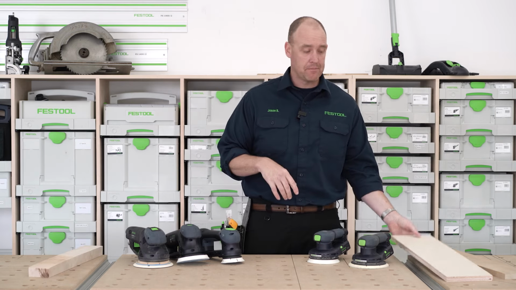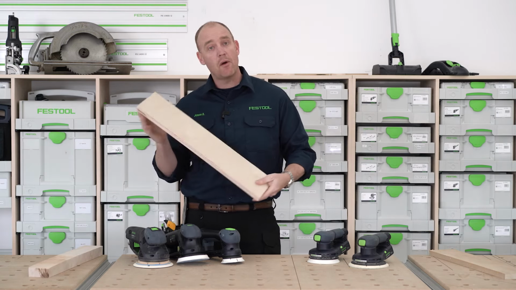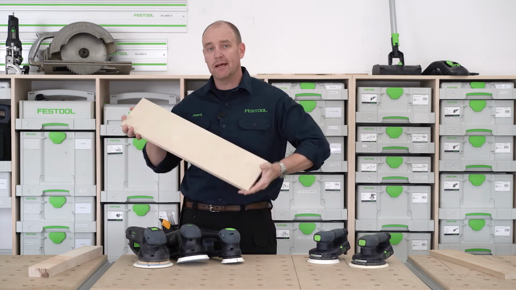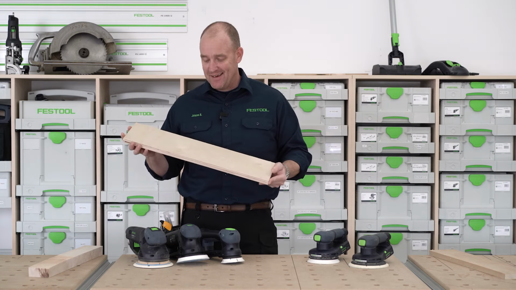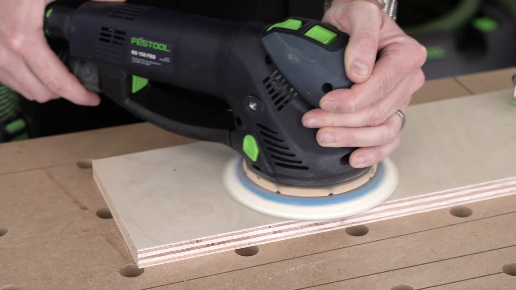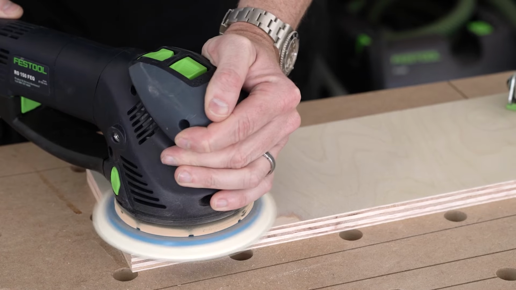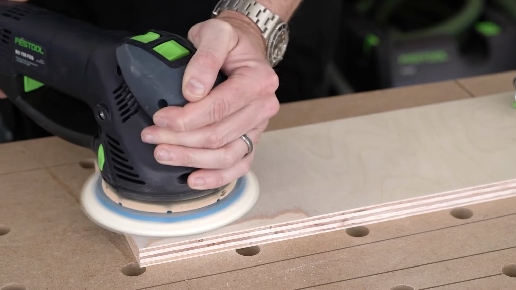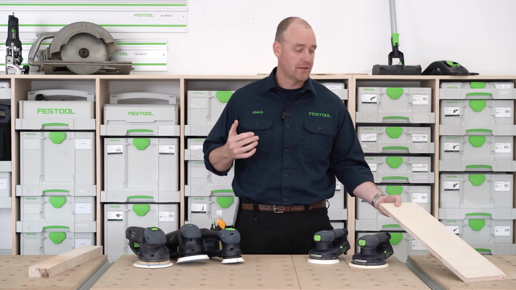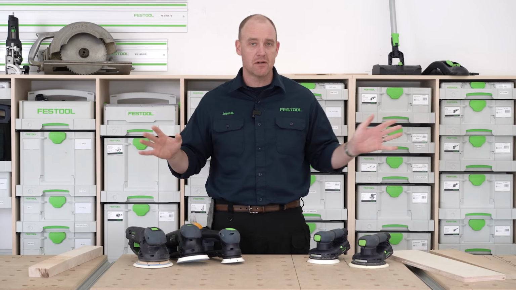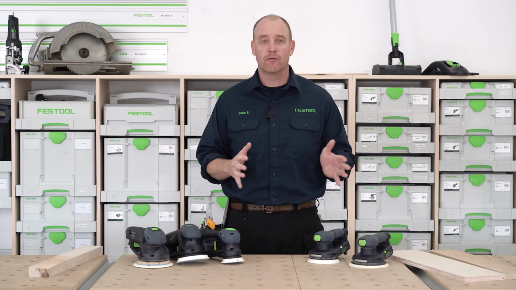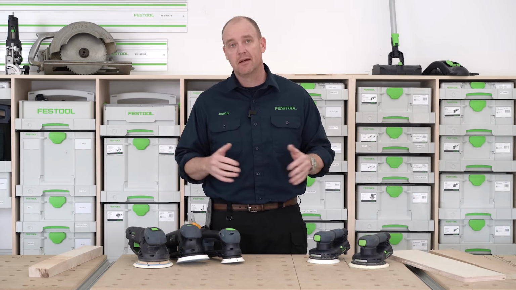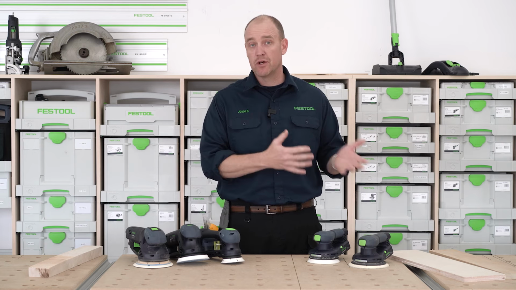But now let's go ahead and flip that and say, would I want to use a Rotex in Rotex mode on plywood? Probably not, because you're going to burn through that veneer very quickly. So again, it goes back to what application you're going to be using it for. The most important thing, what do I need a sander for? What am I looking to get out of it? And then that will help you decide which one is right for you.